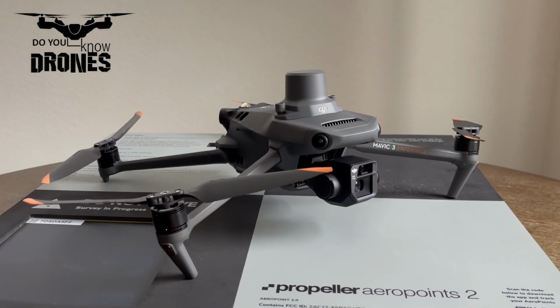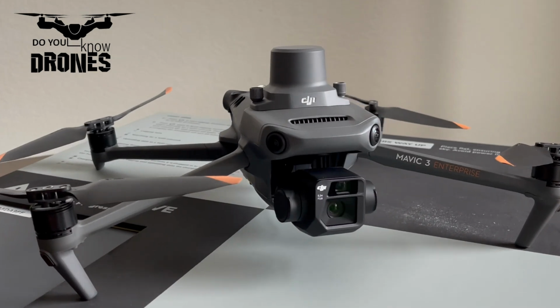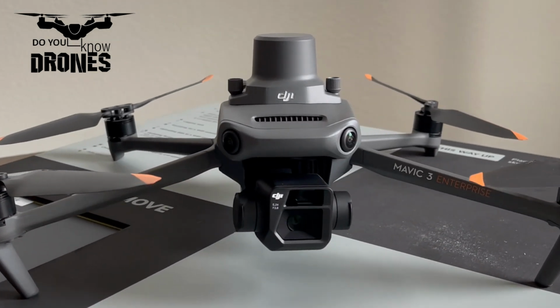Hi everyone, Jason here with the Do You Know Drones podcast, and today we're going to be talking about how to use the new DJI Mavic 3 Enterprise and a single ground control point, Propeller Aeropoint 2, to create survey-grade data. Let's get started.